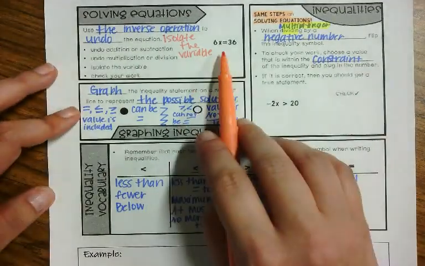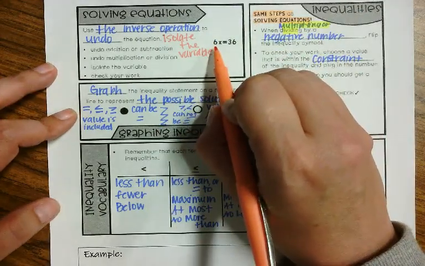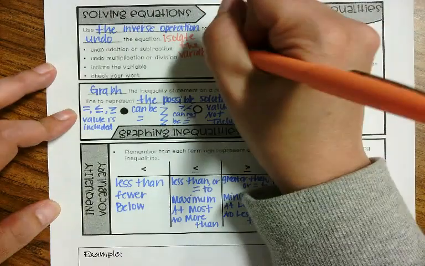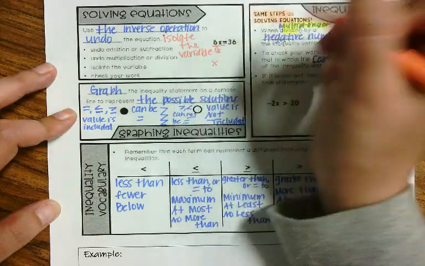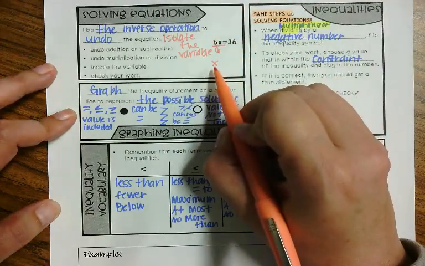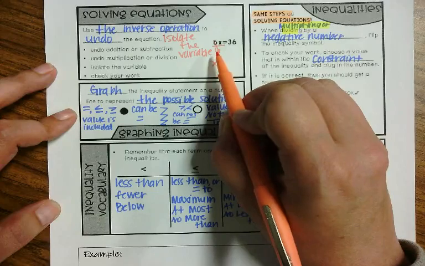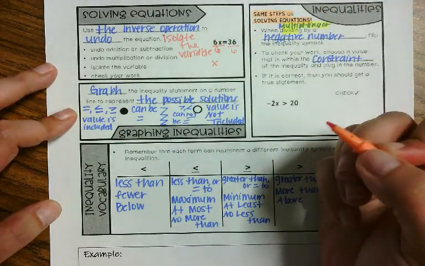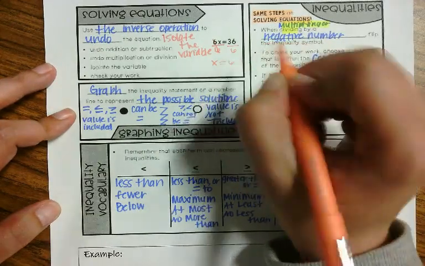So for example, we're going to be solving this equation right here using the inverse operation. 6x means 6 times x. The inverse of that is going to be dividing by 6. 6 divided by 6 is 1, and we write one variable as just the variable. The other thing that's important about equations and inequalities is that if we make a change to one side, we have to make the same change to the other side. So we want to divide by 6 over here as well. So we get a solution of x equals 6.